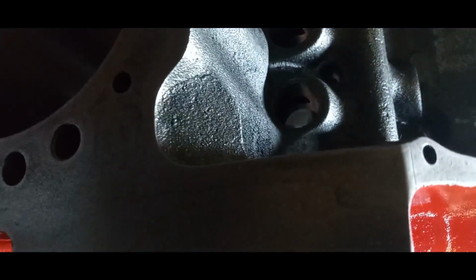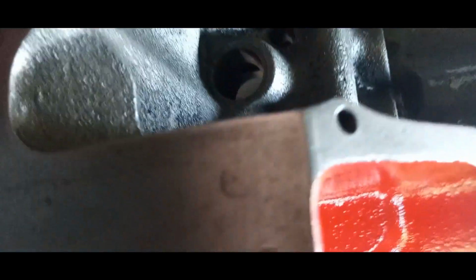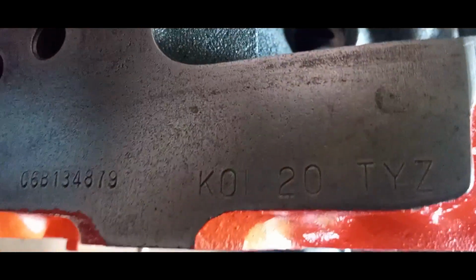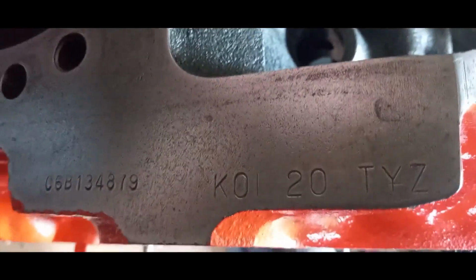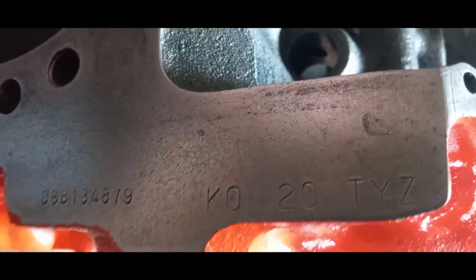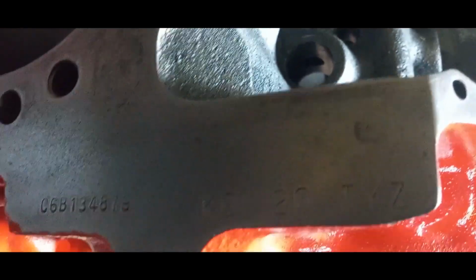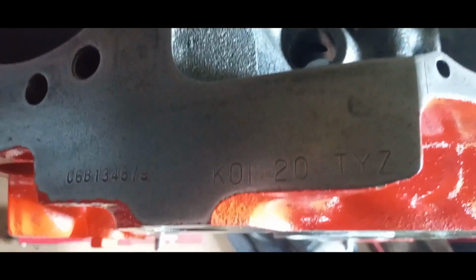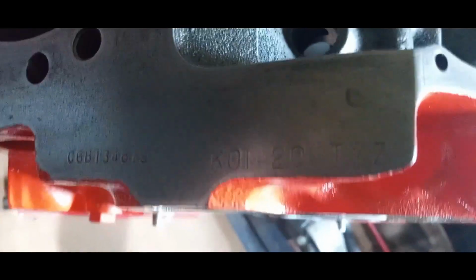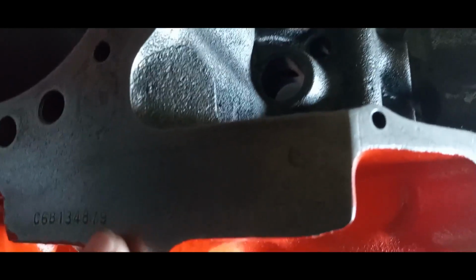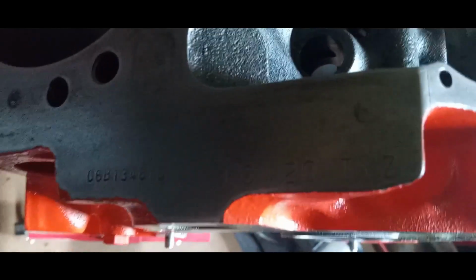I know you can't see it great, but let me see. Right there, that K0120 TYZ, that is your stamp number. The TYZ is known as your suffix code. This number down here that you see, that's part of your VIN number.